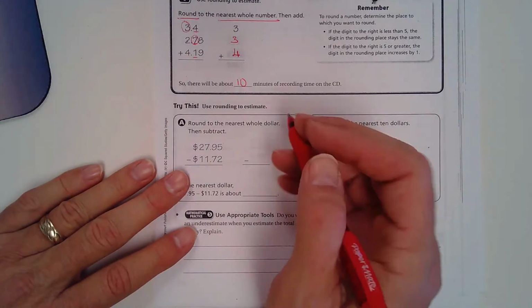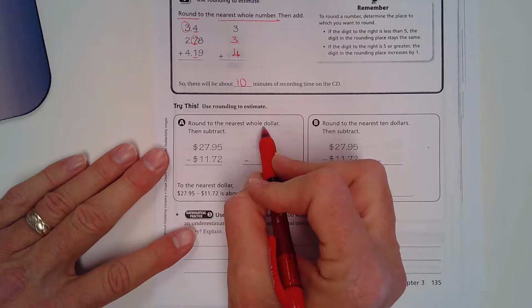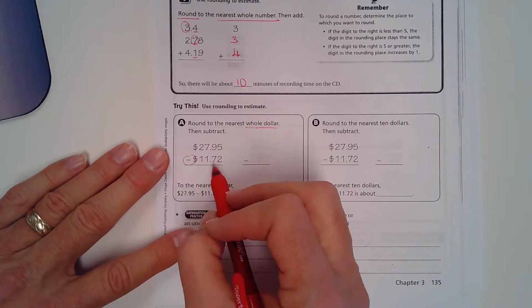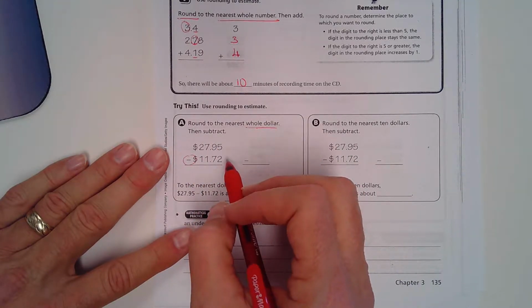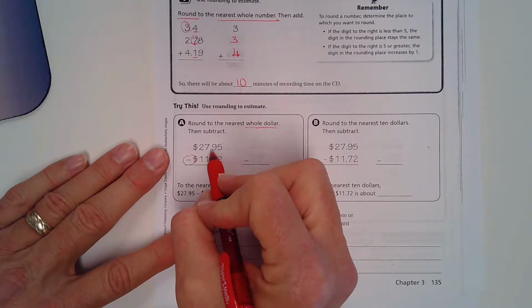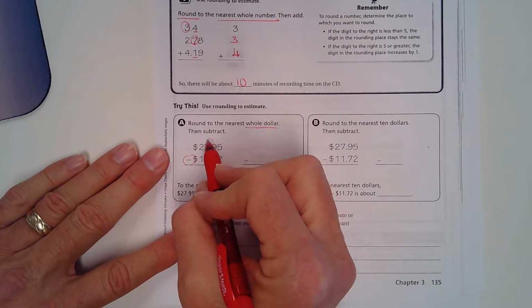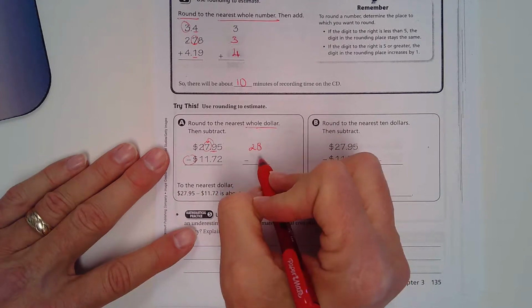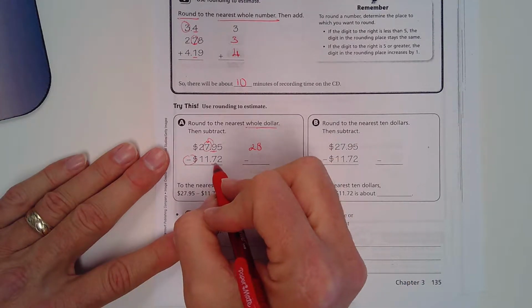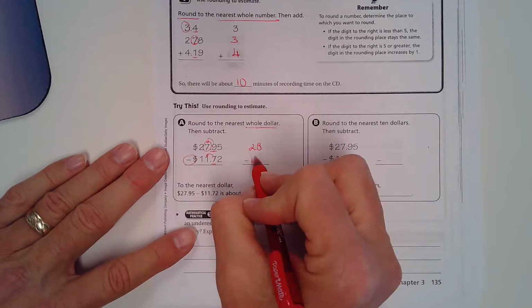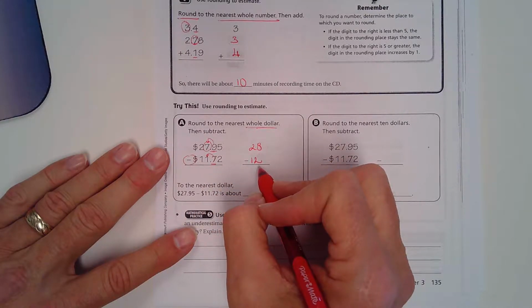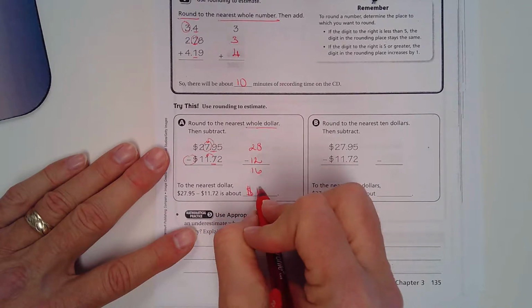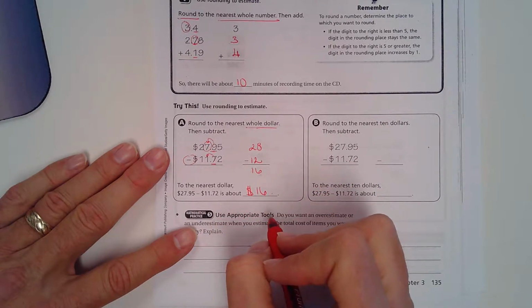Okay, so second example here says round to the nearest whole dollar. Okay, then subtract. I almost missed that the first time here. So what's the nearest whole dollar? Well, this 9 would tell us that the 7 needs to become an 8. So this would be $28. This 7 here tells us that this 1 needs to be a 2, and this would be $12. Then you subtract 12 from 28, and you get 16. And so it's about $16.